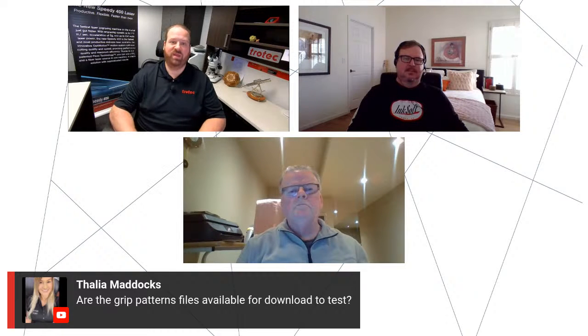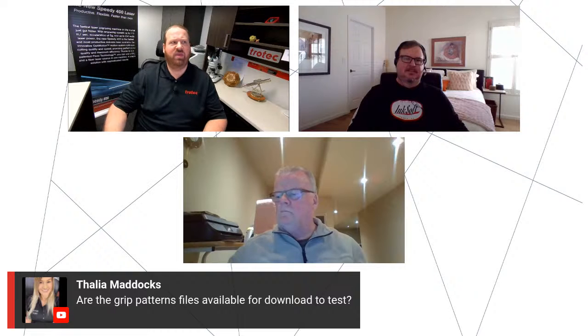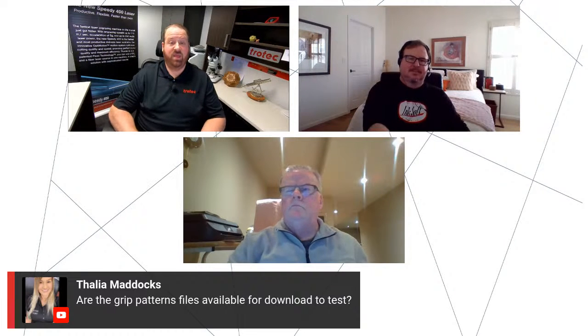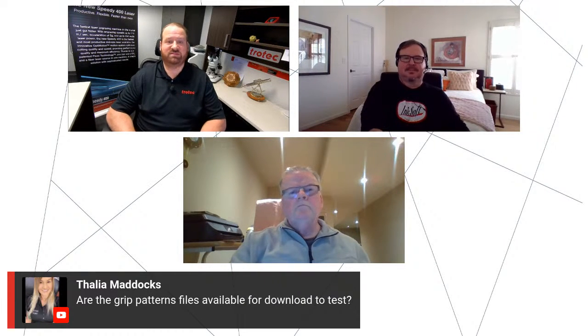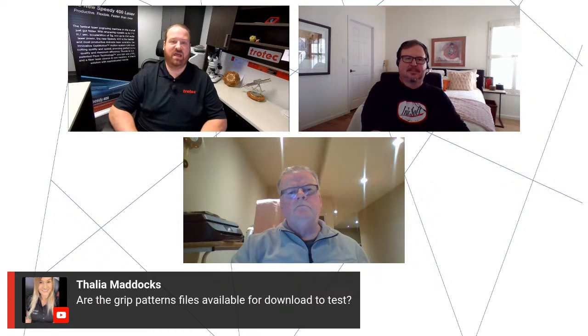Are the grit pattern files available to download to test? The file that I created and offered online, I think I have 3 or 4 of the grit patterns that I showcased today. And then, of course, you can use that as an example to make more. I didn't include all of them because the files are rather large. So I provided 4 of them, some of the more popular ones. But yes, most of the ones that I showcased are available on there. And then of course, with the skill sets you just learned, you can use that as a design to create more.